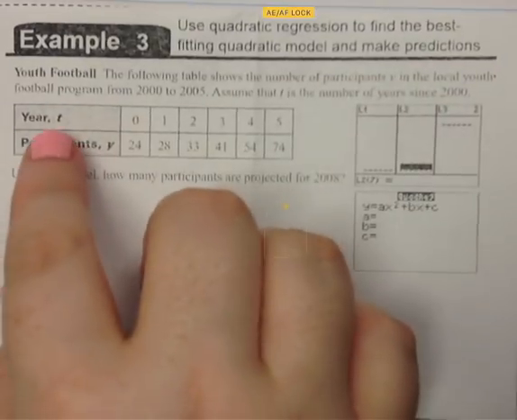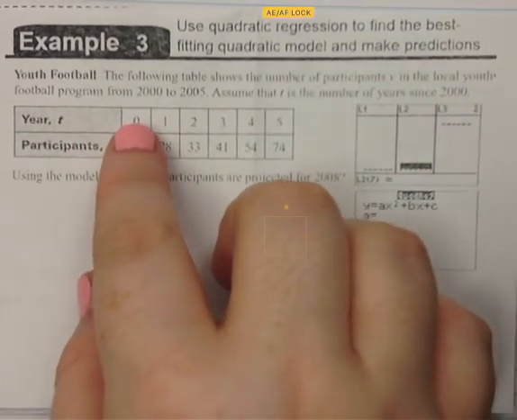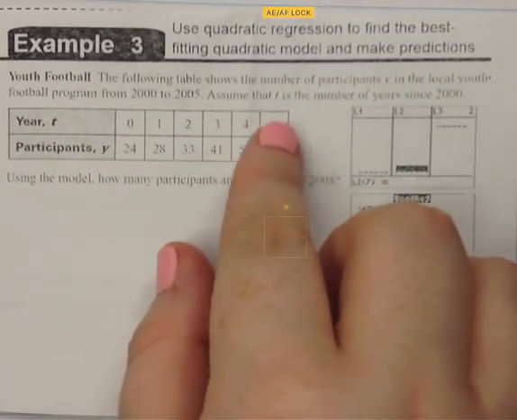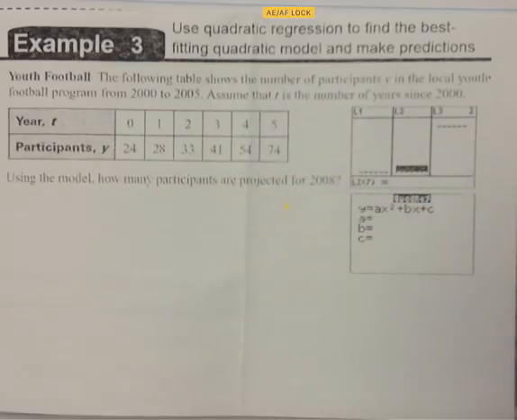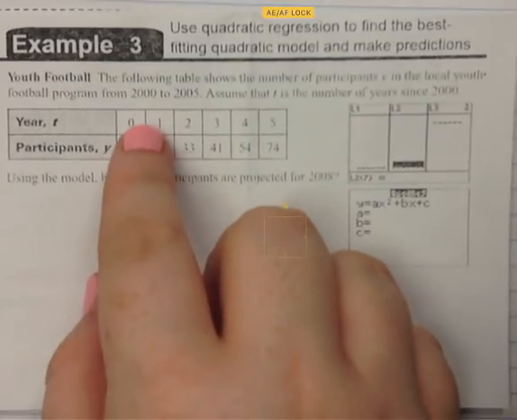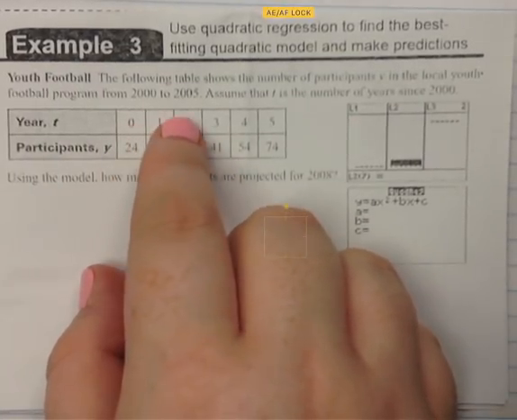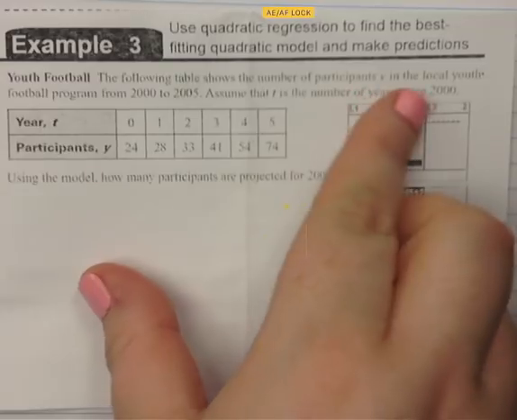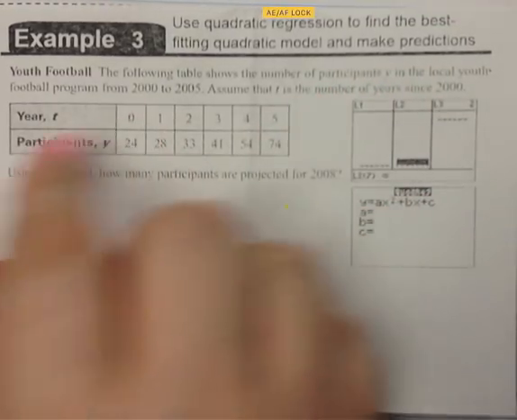So if you notice in our table, it says year T is 0, 1, 2, 3, 4, 5. It doesn't say 2000. Whenever you're dealing with years, you never actually want to use the full year. You want to figure out what your starting year is, and then that's our 0 value. Then every year after that, you just count up. So 2000 is our year 0.